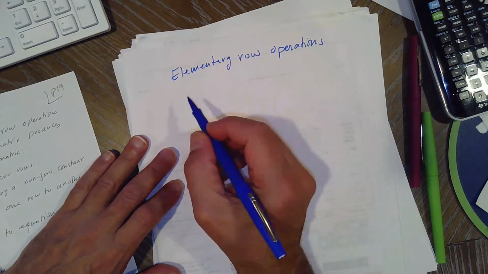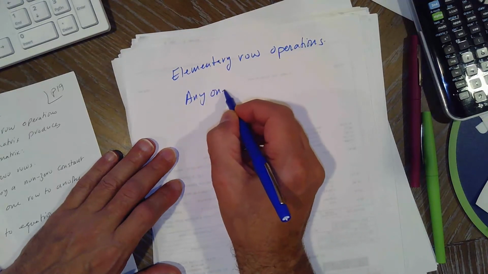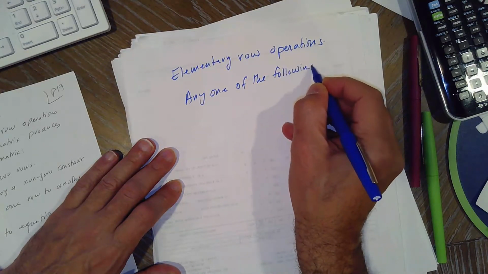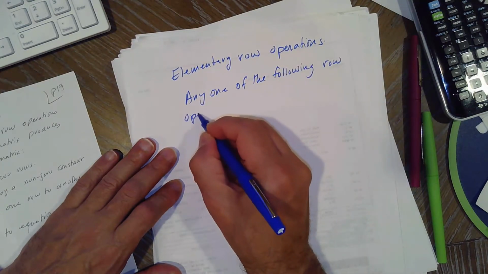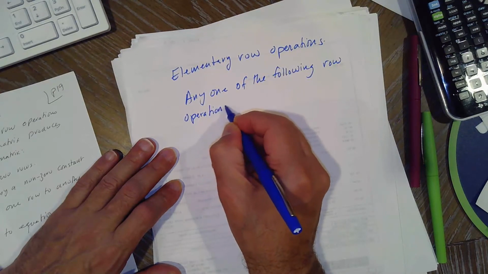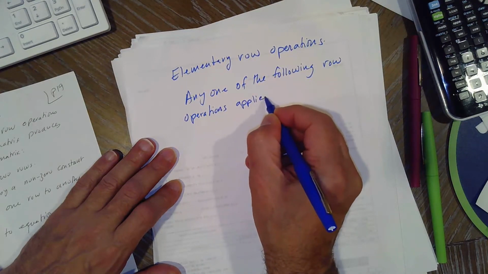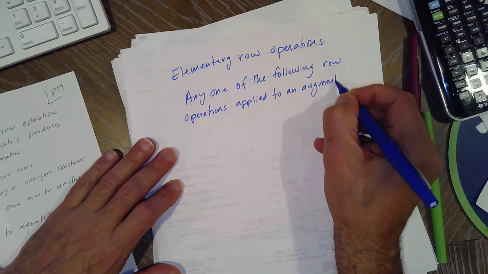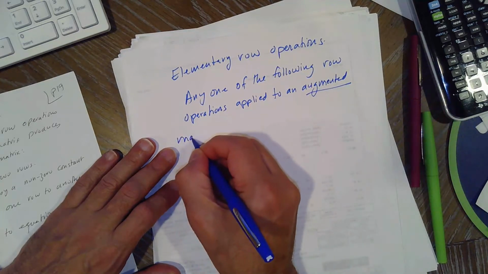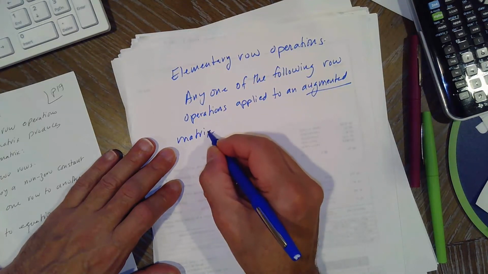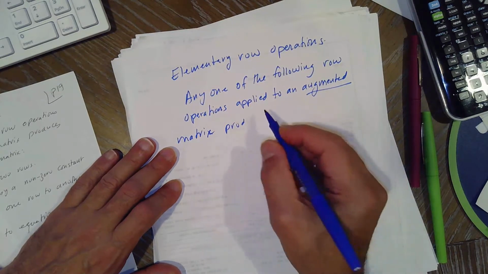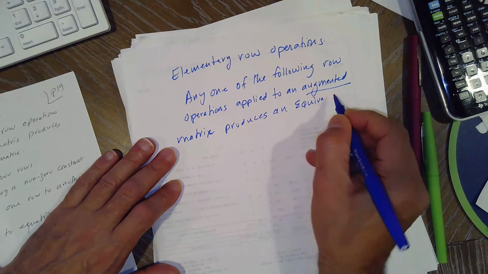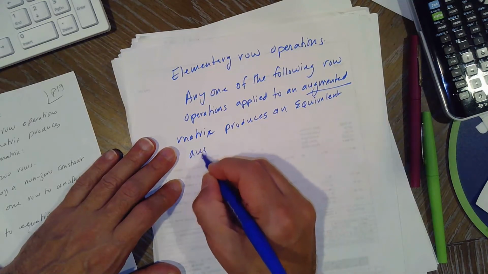Okay, so any one of the following row operations applied to an augmented matrix, the key is having an augmented matrix, not just any matrix, produces an equivalent augmented matrix.